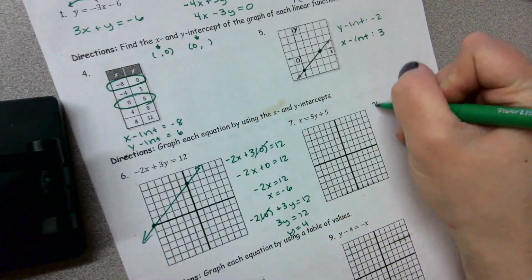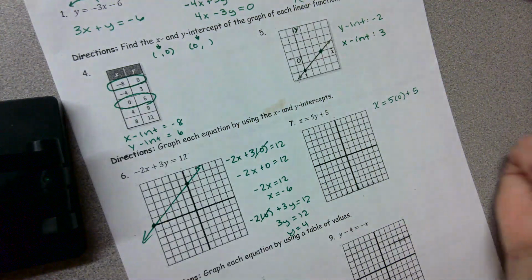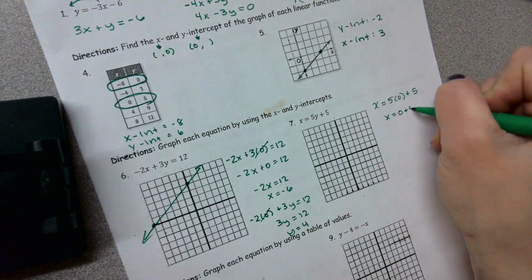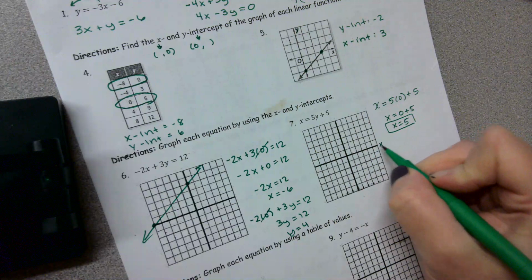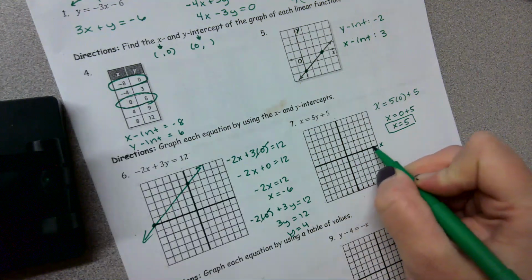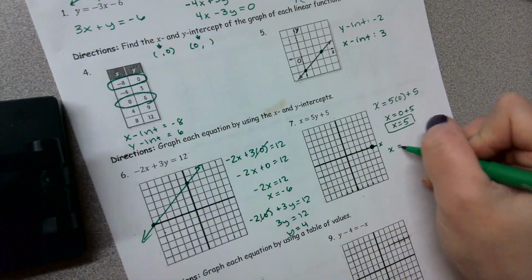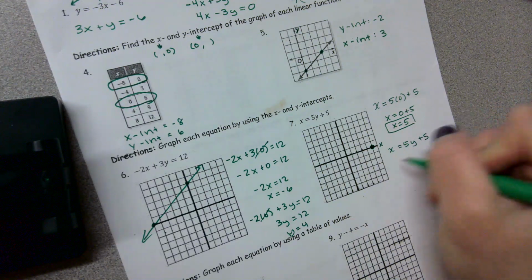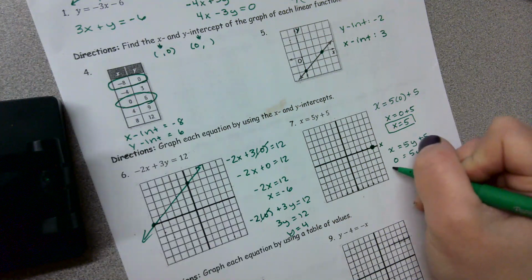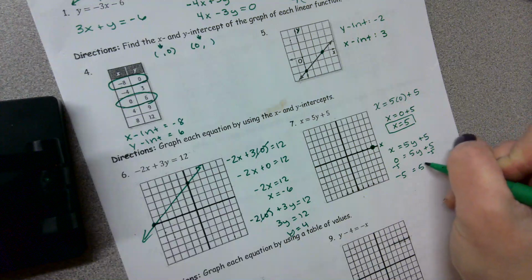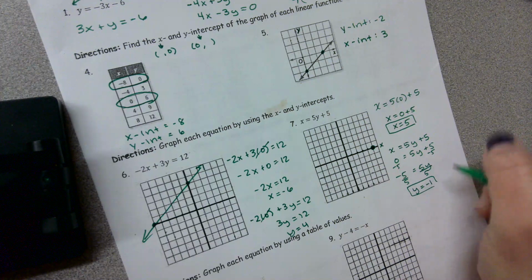To find the x-intercept, you plug 0 in for y. Now, this isn't in standard form, and that's okay. So x is going to equal 0 plus 5, x equals 5. So go over to the x-axis and go 1, 2, 3, 4, 5. To find the y-intercept, you plug 0 in for x. Then you have to solve by subtracting 5 on both sides. Y ends up being negative 1.